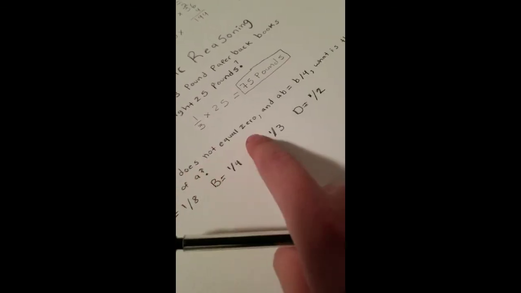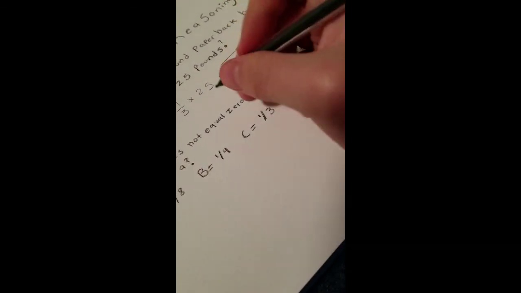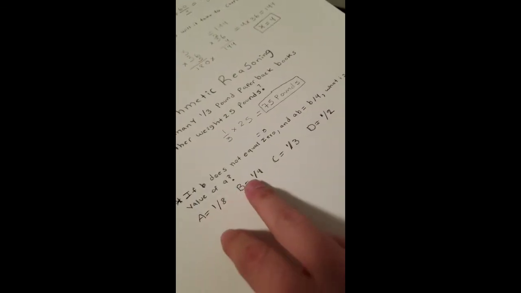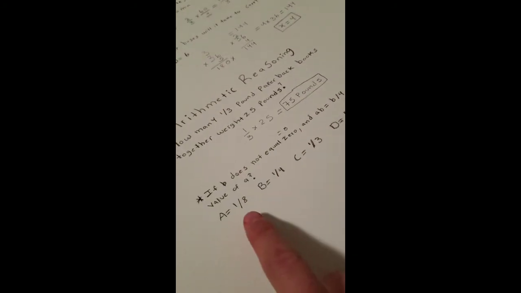Fifth clip. Okay. So we got another problem. If B does not equal 0, and AB equals B divided by 4, what is the value of A? And we get 4 options: A, B, C, and D. So we know it can't be 1/8 because it's B over 4. So it does not have a negative; it has a 4. That's the way I look at it.